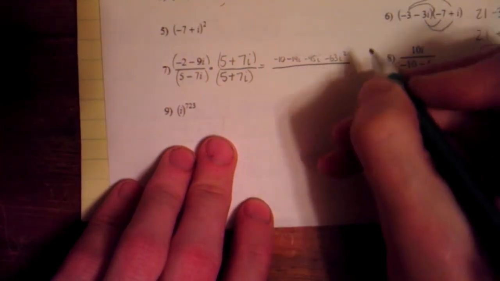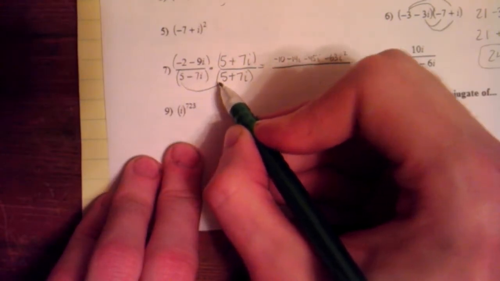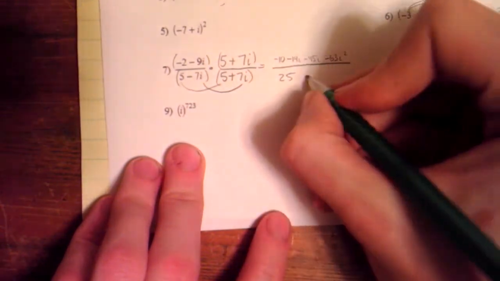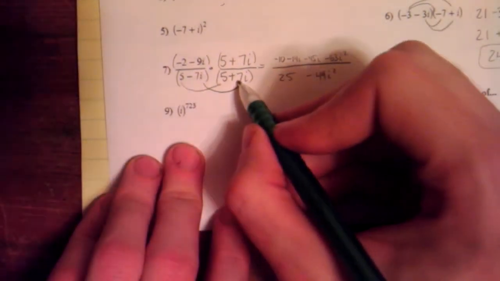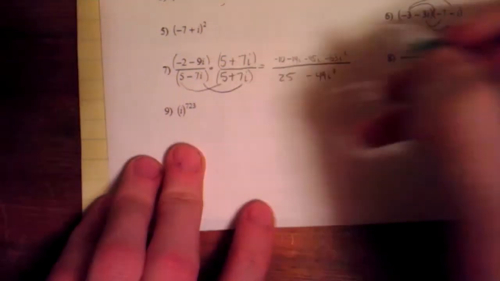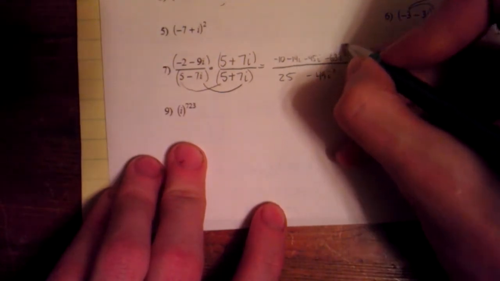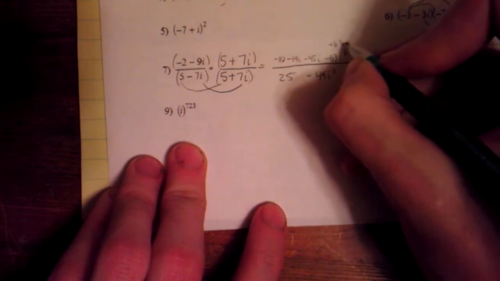So there's your top. On the bottom, because we're multiplying by the conjugate, we really only have to worry about first by first and last by last, because the outer by outer and the inner by inner will, by definition, cancel themselves out since they are conjugates of one another. So then on top, well, i squared is -1, so that's really like a +63.